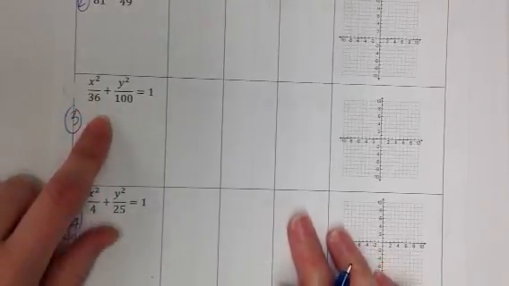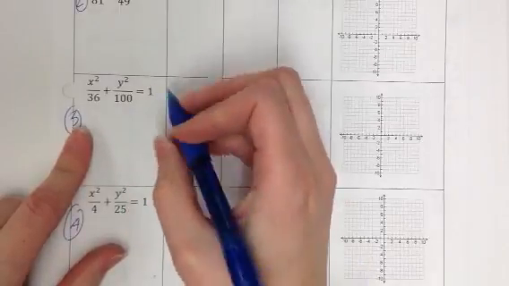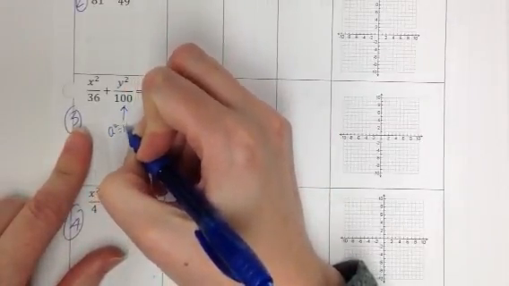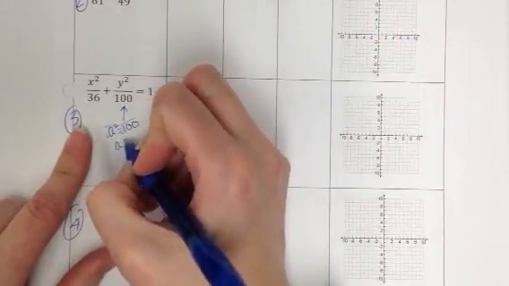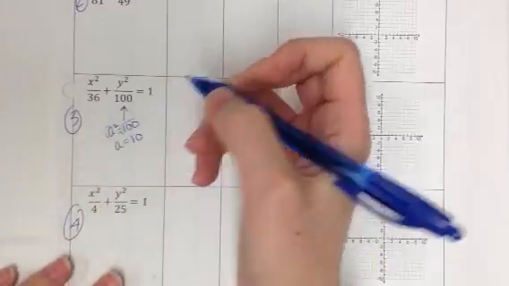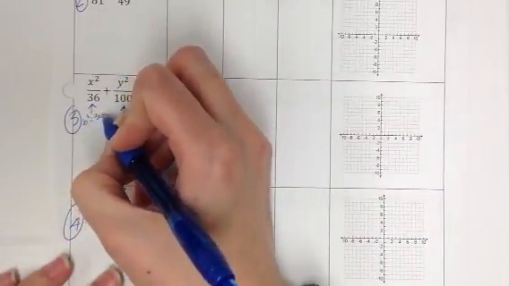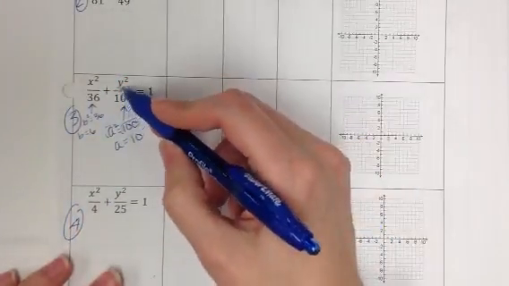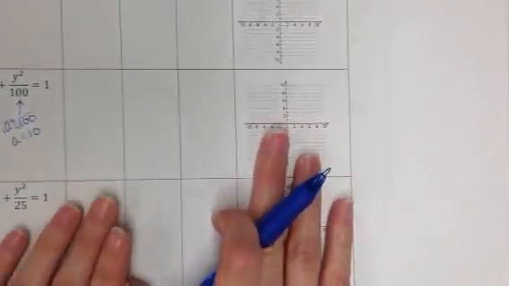So if you're looking at 3, the number that's bigger is your a value. So this is your a, and you have a squared equals 100. So then you'd square root both sides, and a equals 10. Then this is going to be your b value, and b squared equals 36, so b equals 6 when you square root both sides. So since 10 is the bigger number, it's underneath the y, you'd go to the graph.